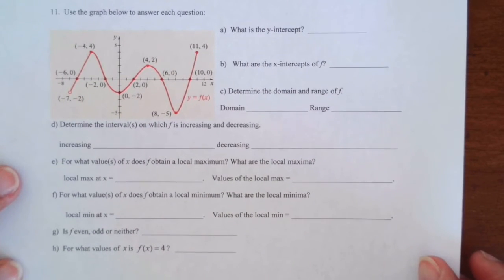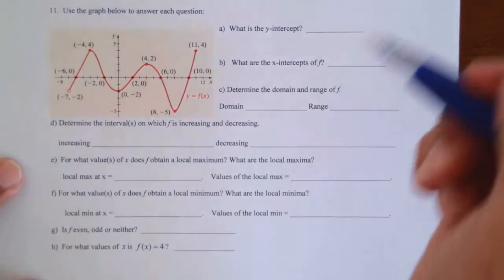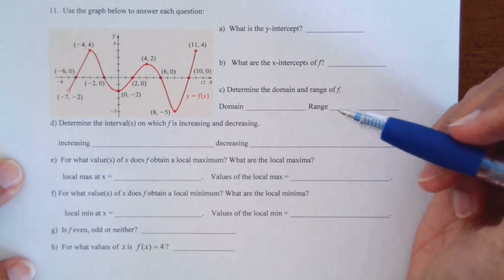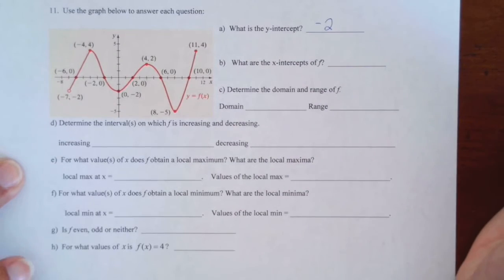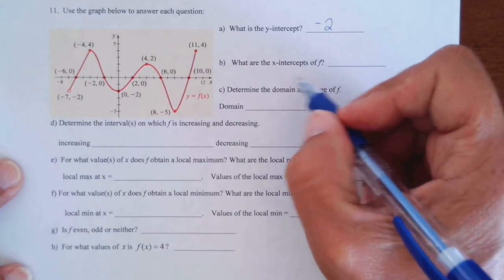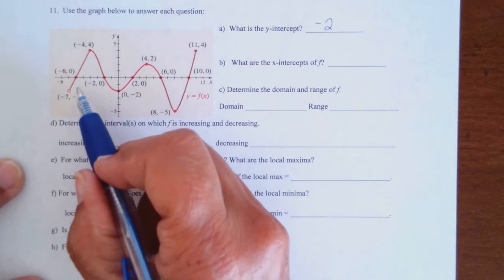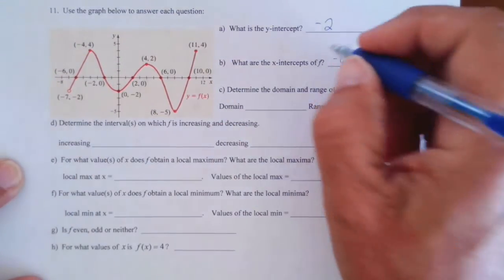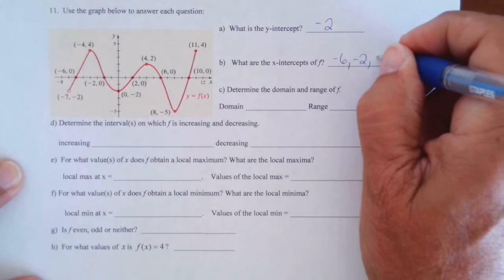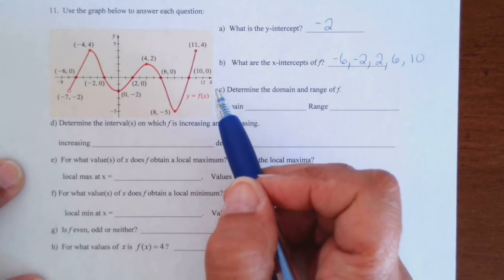All right, so here's a good problem that kind of goes over everything that we've been looking at today. So let's answer these questions about our function. So part A, using this graph, what is the y-intercept? So your y-intercept is down here, so that would be at -2. Where are the x-intercepts? So we have 1, 2, 3, 4, we have 5. Okay, so here's 1 at -6. Here's 1 at -2. +2, +6, and 10. Right? Those are all our x-intercepts.